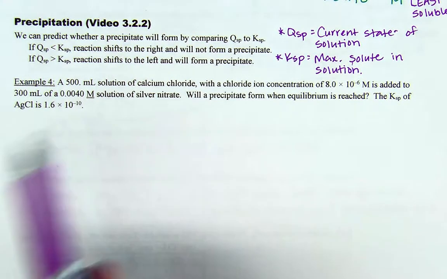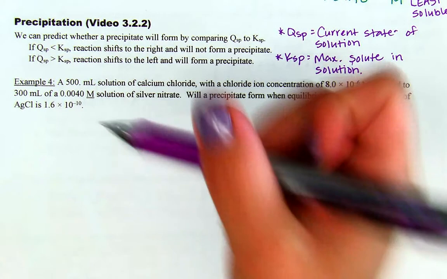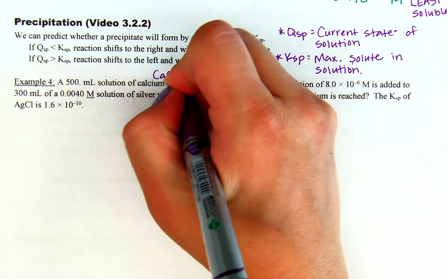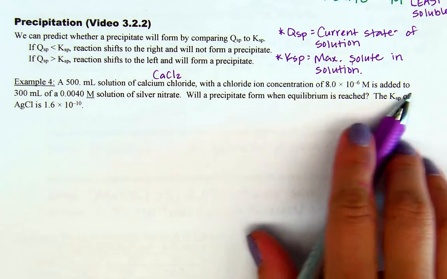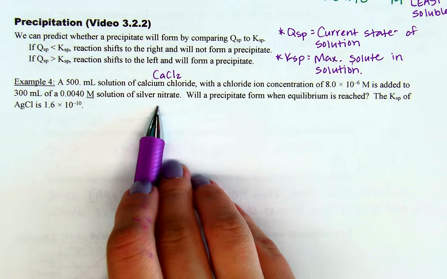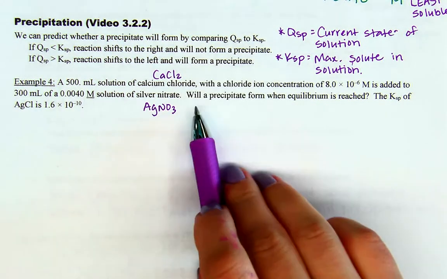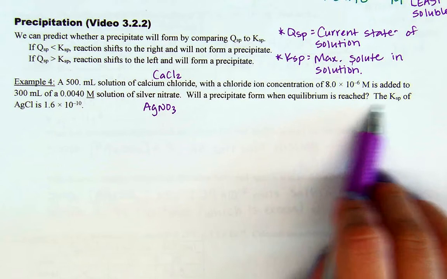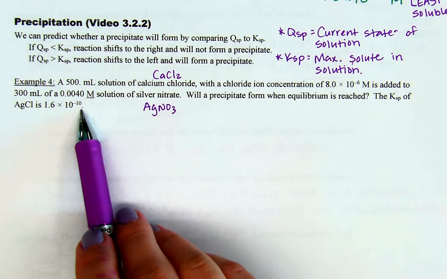Okay, so let's take a look at what's happening here. Example 4, a 500 mL solution of calcium chloride with a chloride concentration of 8.0 times 10 to the negative 6 molar is added to 300 mL of a 0.0040 molar solution of silver nitrate, AgNO3. Will a precipitate form when equilibrium is reached? The KSP of silver chloride is 1.6 times 10 to the negative 10.